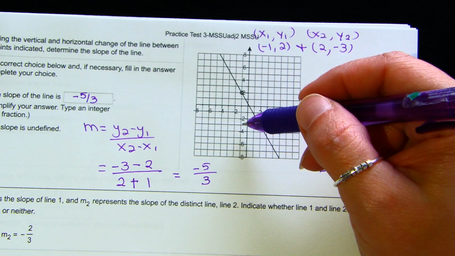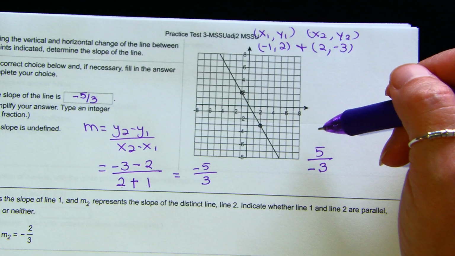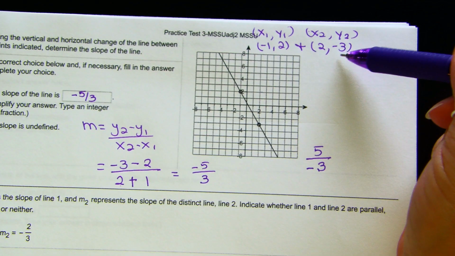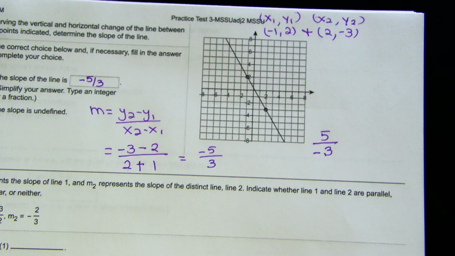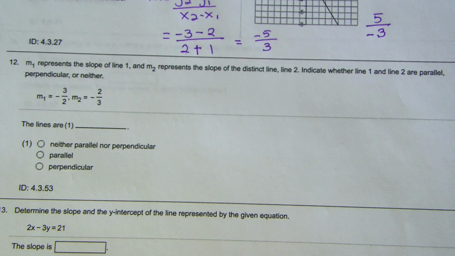All right, let's look here. It says m1 represents the slope of line 1, and m2 represents the slope of a distinct line, line 2. That word distinct is telling you it's a separate line. It's telling you that it's a unique line. Indicate whether line 1 and line 2 are parallel, perpendicular, or neither. So remember the rules for parallel, perpendicular, or neither.